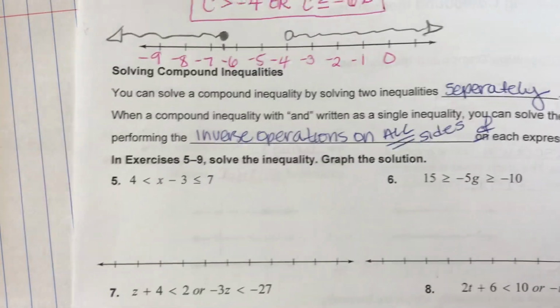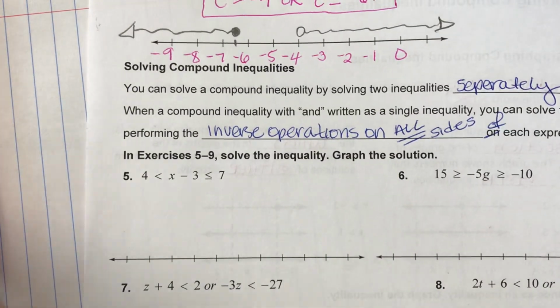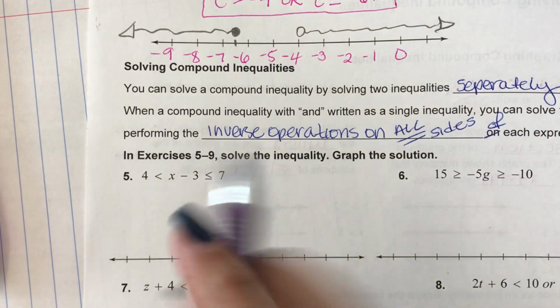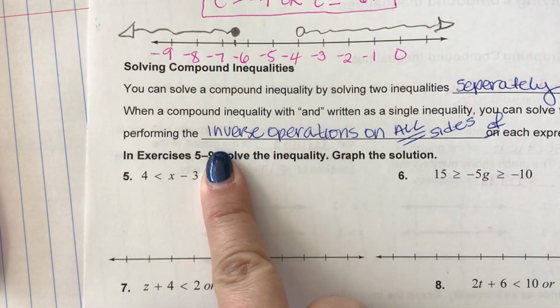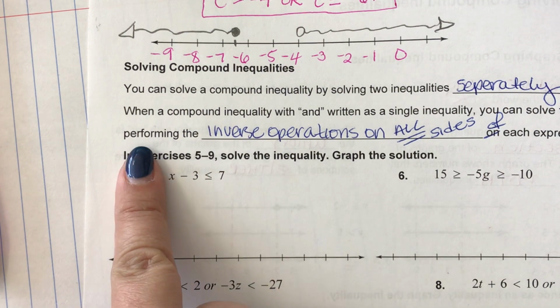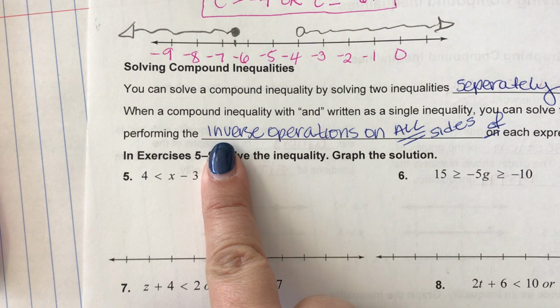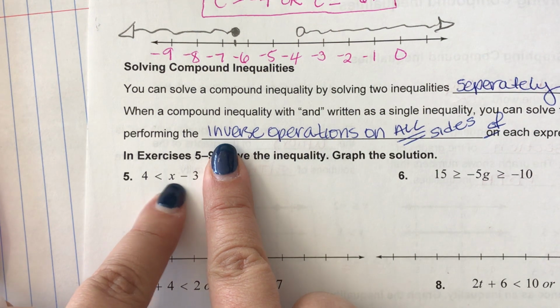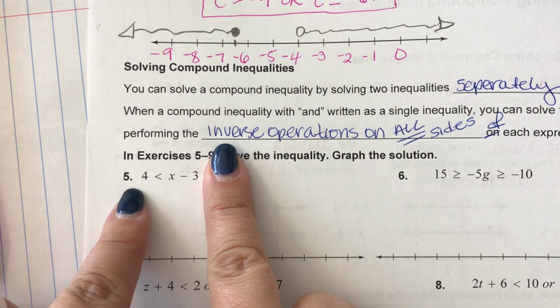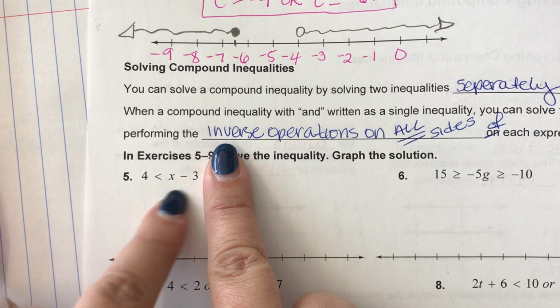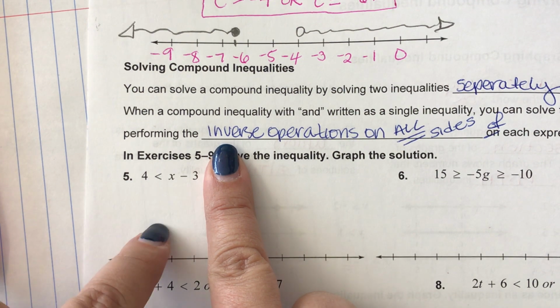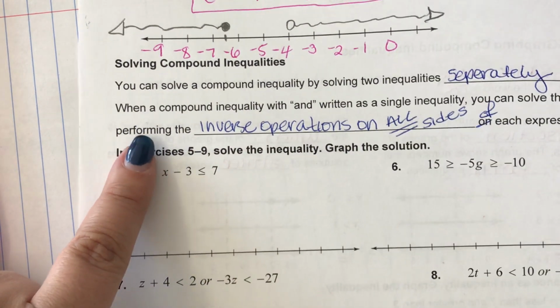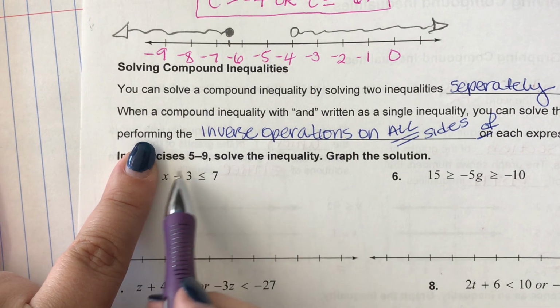What I want you to understand is that you have two options here on number 5. So option number 1 is just to take each one of these and treat it as a separate inequality and just solve it twice, and get two different answers. So for a moment, I could just ignore that it's a compound, and I could take 4 is less than x minus 3. And I could add 3 on both sides, and I could solve that inequality. And then I would come back up and ignore the left side and just do it over again here.